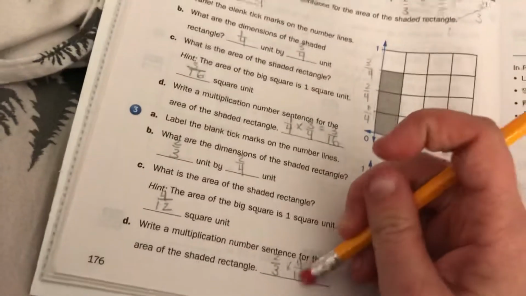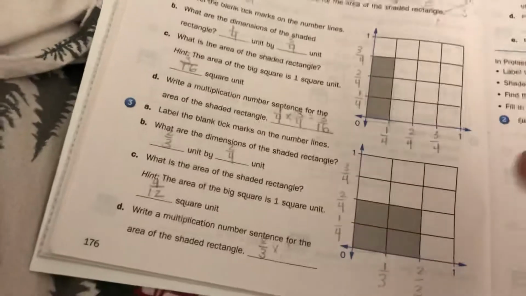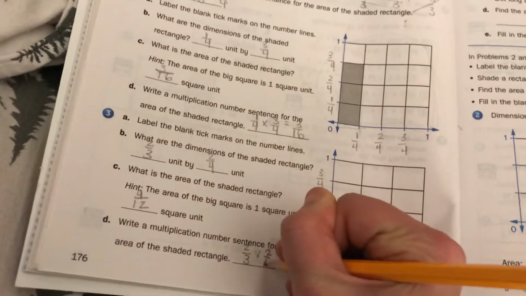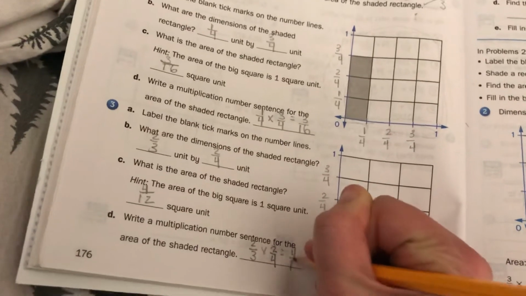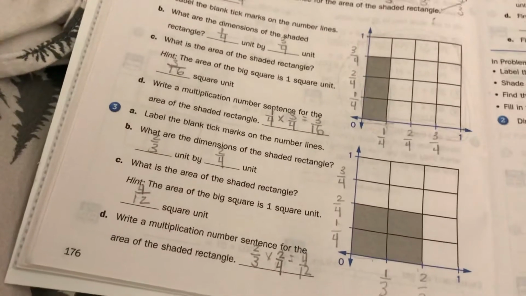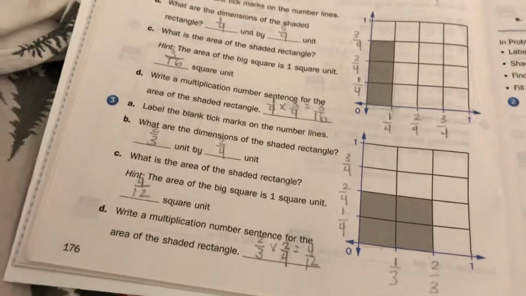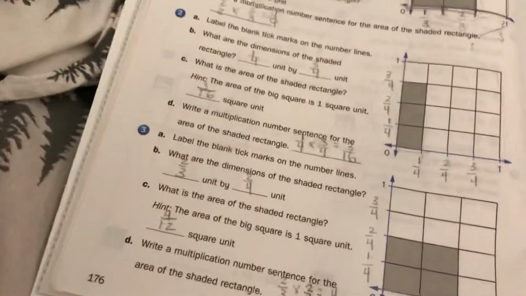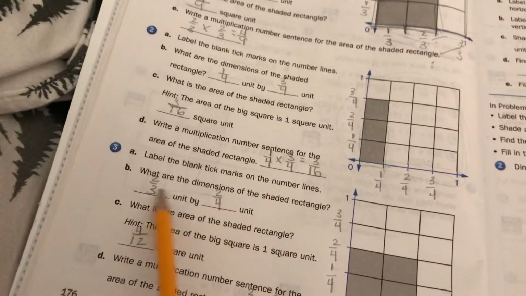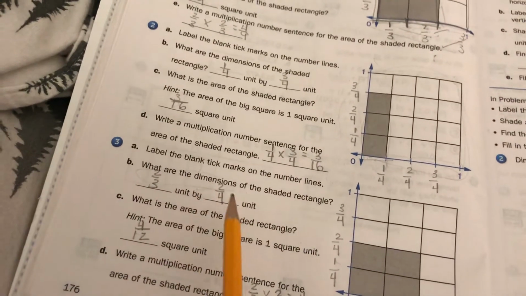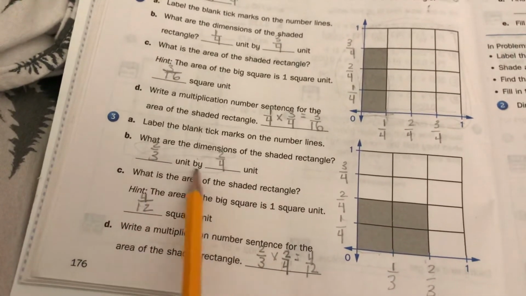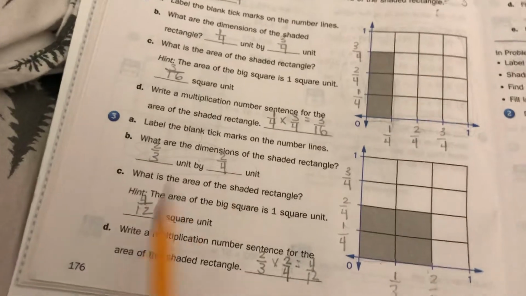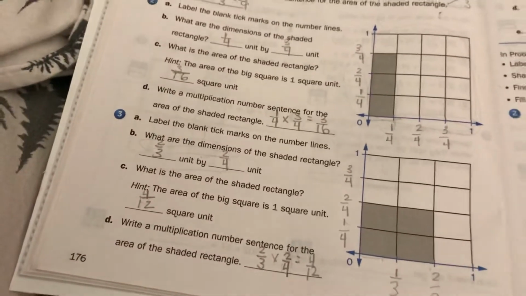Oh, I'm sorry, 2/3 times 2/4 equals 4/12, which would make sense because when some of you discovered when we did the folded paper problems, that when we multiply the numerators together, we get 4, okay? And when we multiply the denominators together, we get 12, okay?